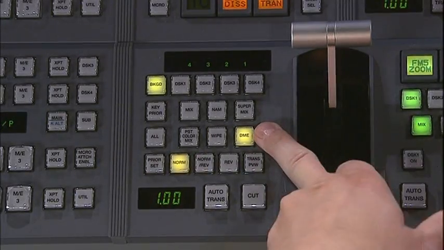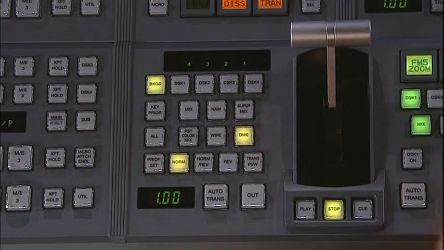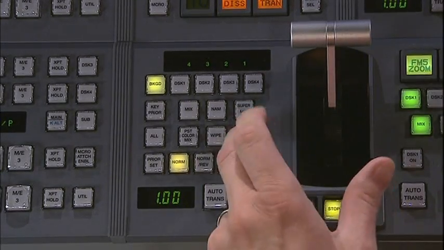Now let's talk about one of the cornerstones of the Sony 8000 series, clear back to 2001 when the original 8000 was released, and that is a DME wipe. So if we come down here, we now will select DME. DME wipes allow me to use digital effects to transition backgrounds or keys.